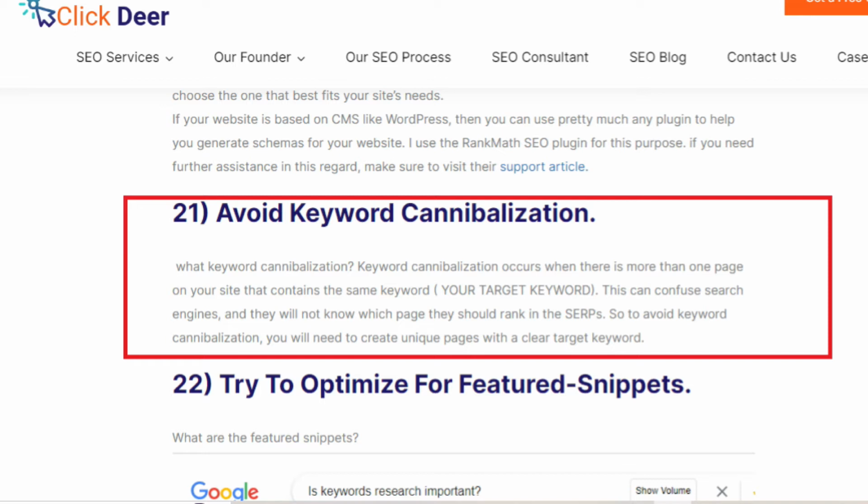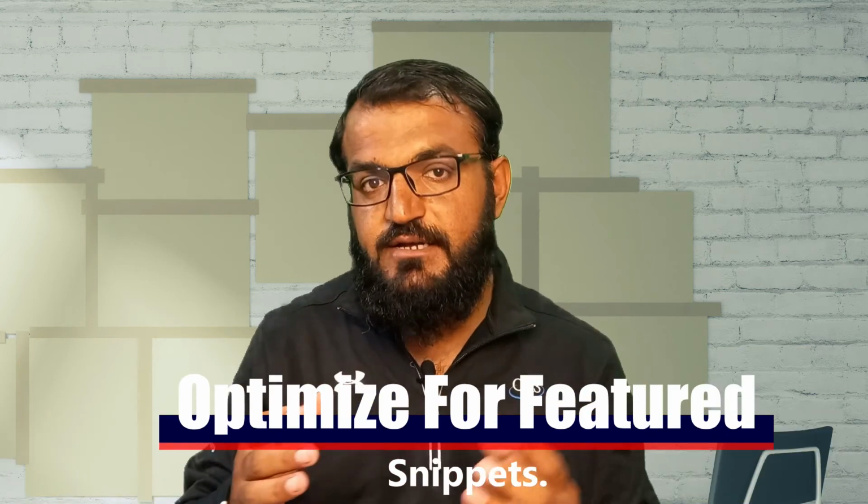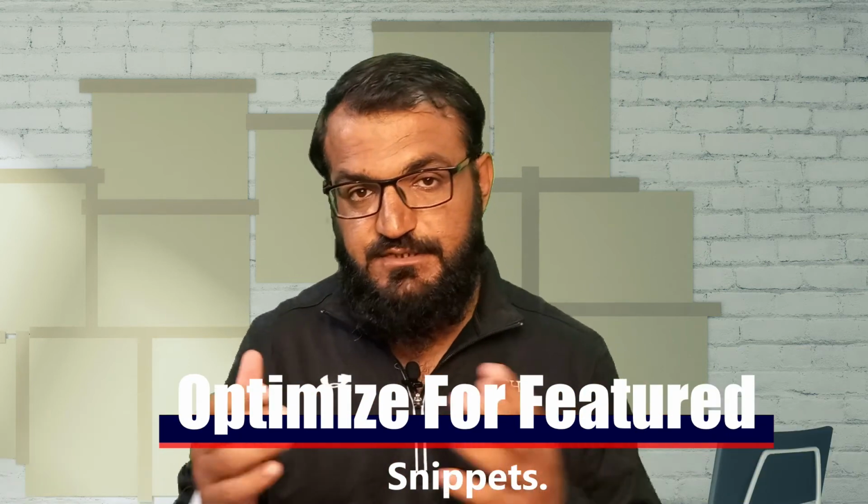So to avoid keyword cannibalization, you will need to create unique pages for your website, and make sure the page you are creating at the moment is unique and there is no duplicate or another page for the same target keyword on your website.